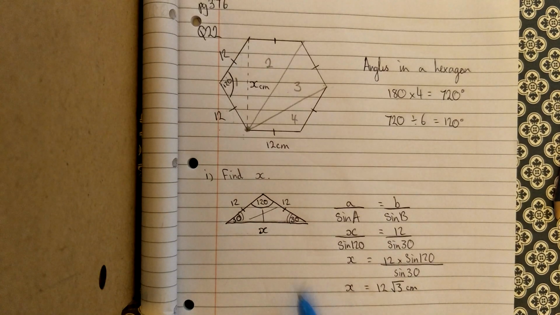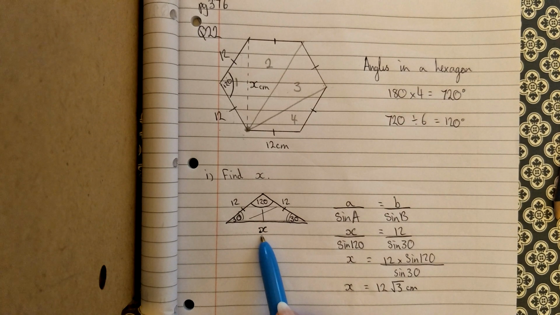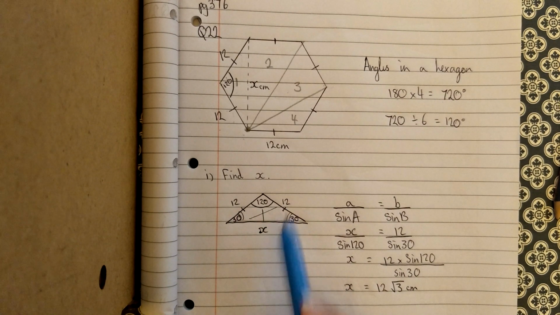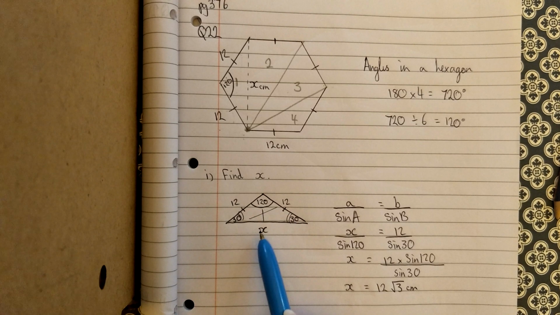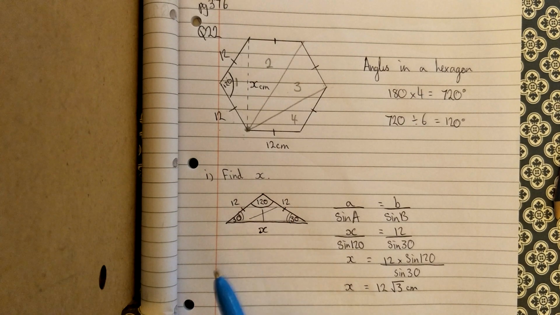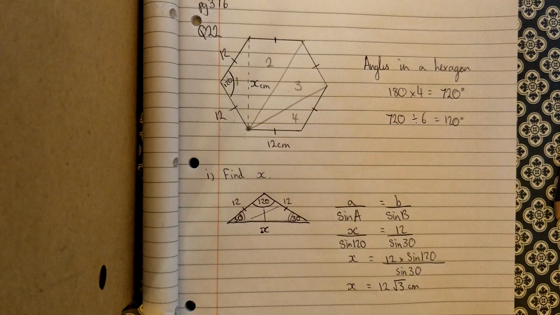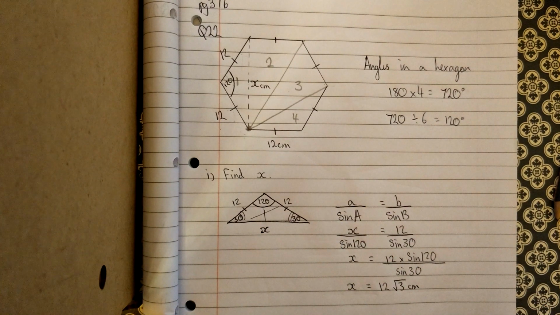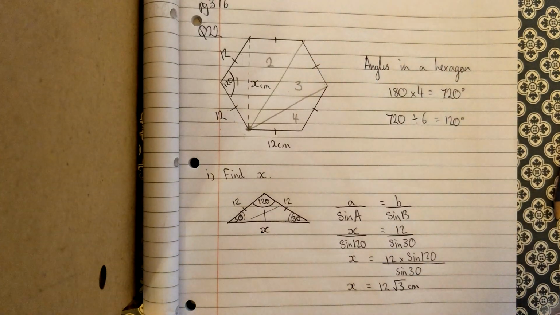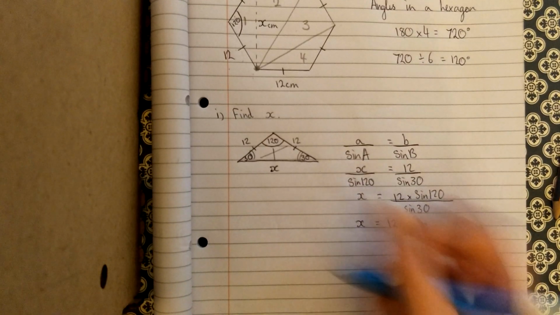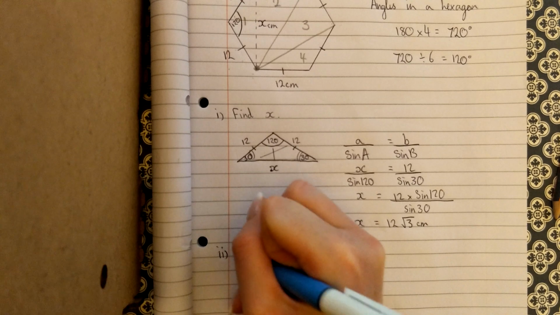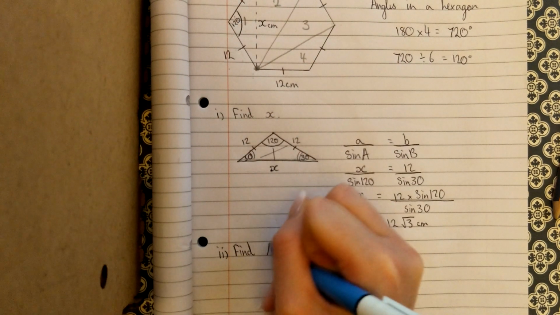Again, you could have used the cosine rule. You could have said x squared equals 12 squared plus 12 squared minus 2 times 12 times 12 cos 120, and then worked from there. That would have been perfect to do as well. That's part 1. Part 2 of the question says calculate the area of the hexagon. So for part 2, we're asked to find the area of the hexagon.